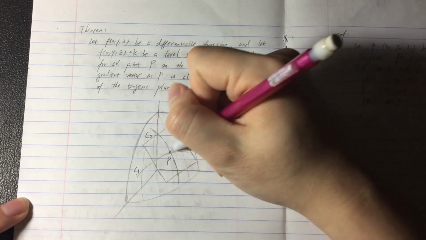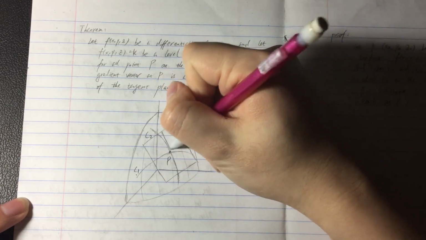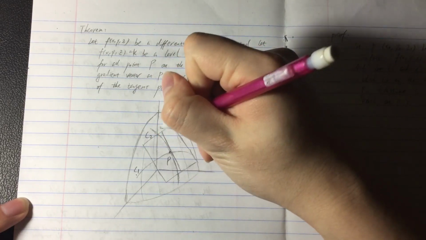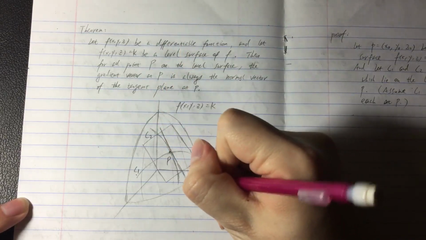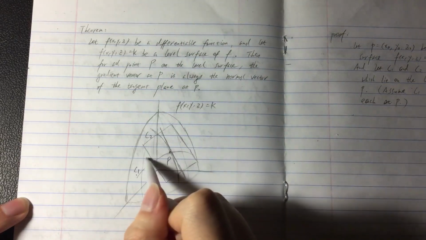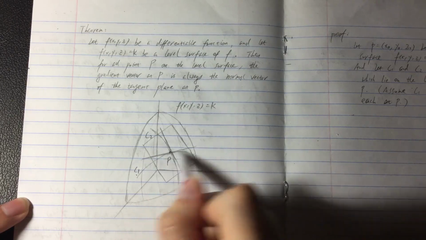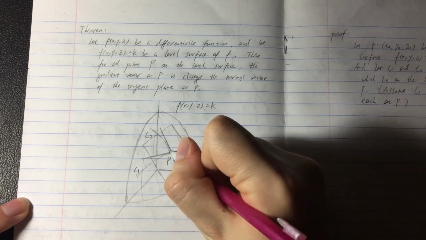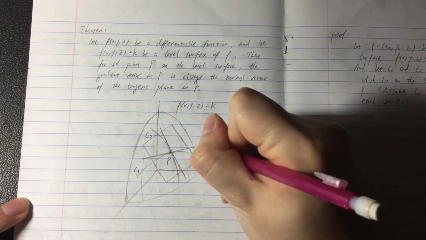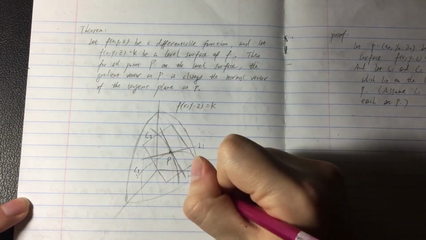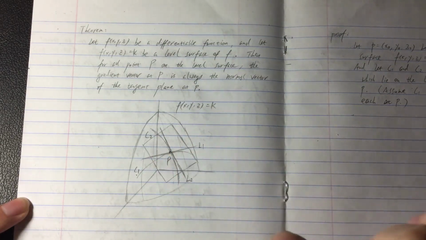Then their tangent lines must both lie on the tangent plane at point P. Let's call this tangent line L1. Then we call this tangent line L2. Then both L1 and L2 will lie on the tangent plane at point P.